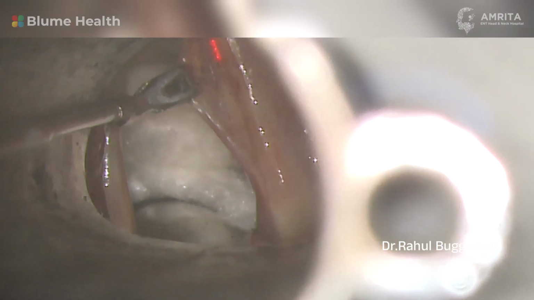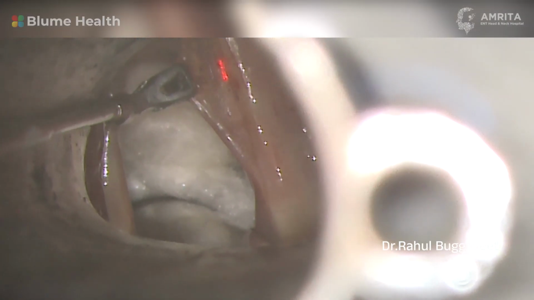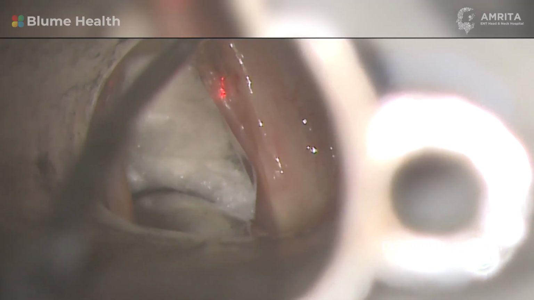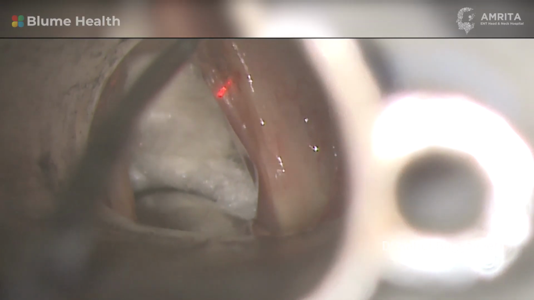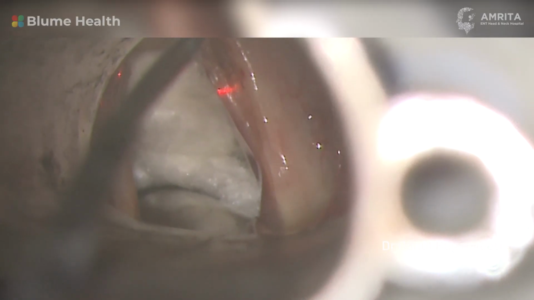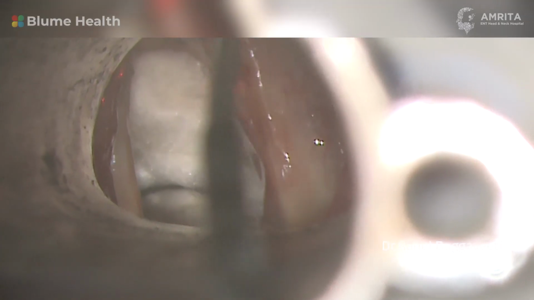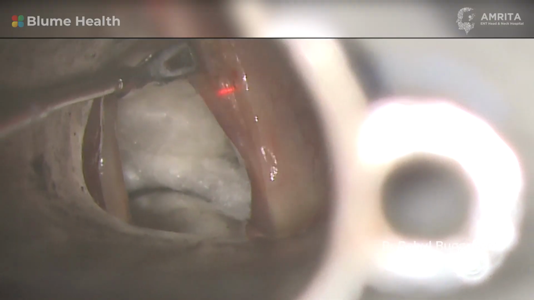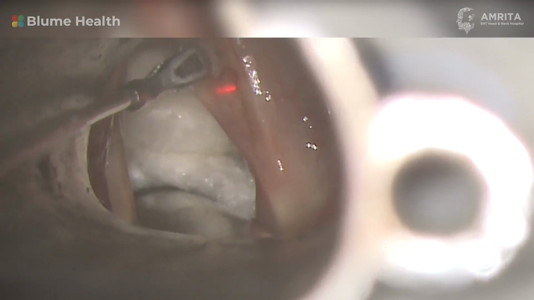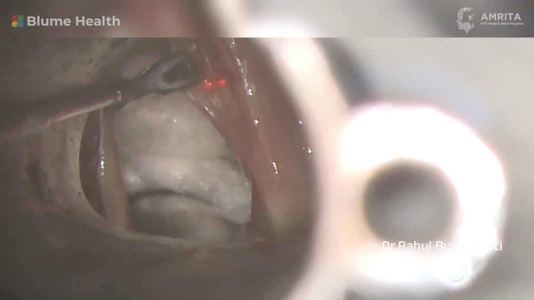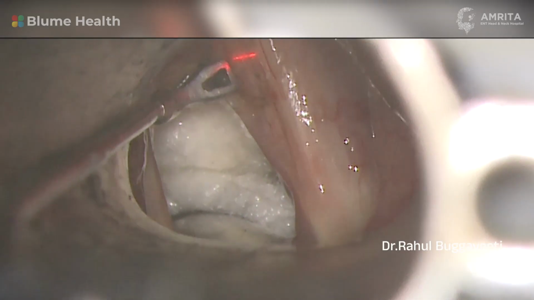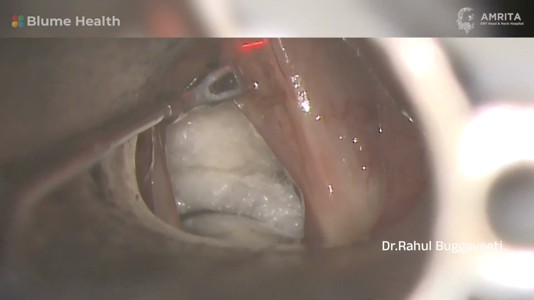Laser cuts are given separating the wall of the cyst from the vocal fold mucosa. The advantage of laser is there won't be any bleeding and you can dissect the tissues layer by layer and you get a precise cut. There won't be any lateral damage to the tissue. So the ultimate voice outcome is better with the laser.